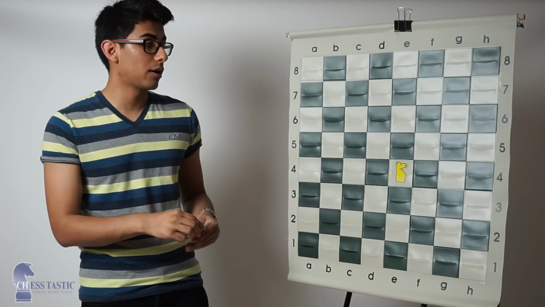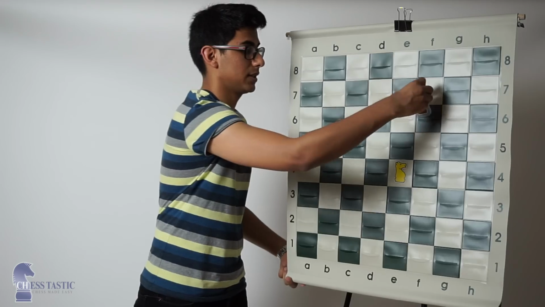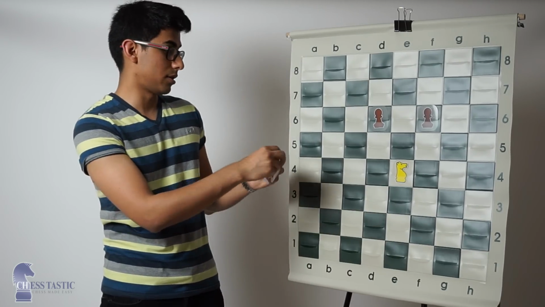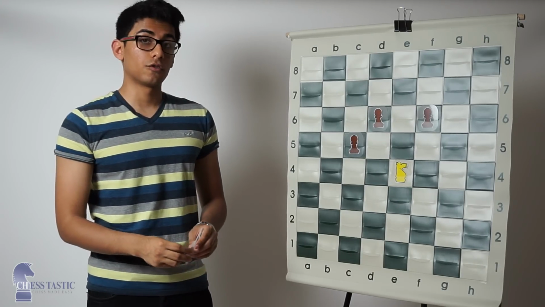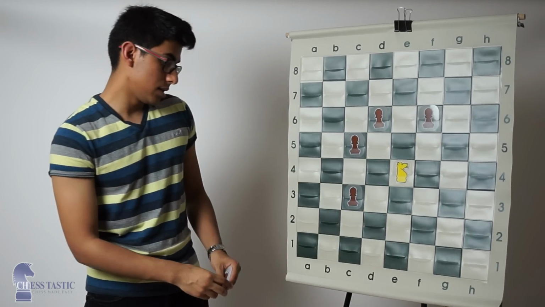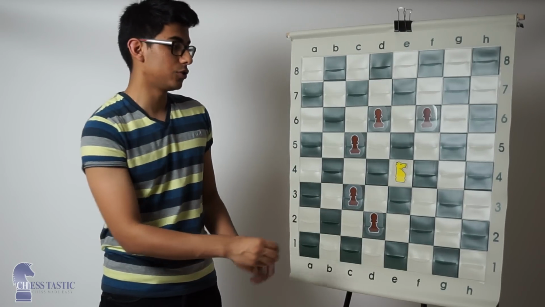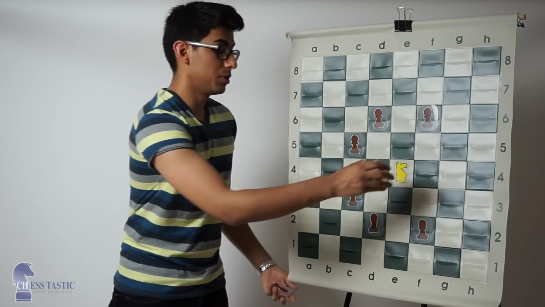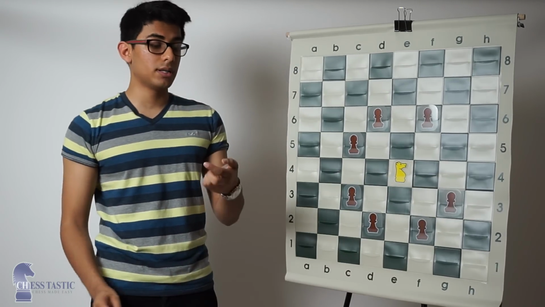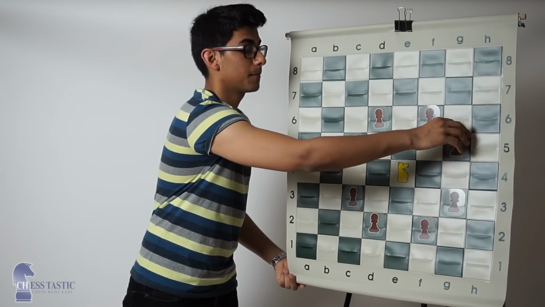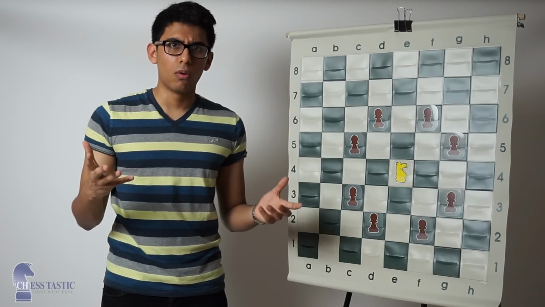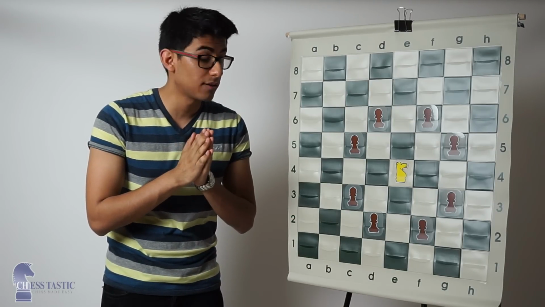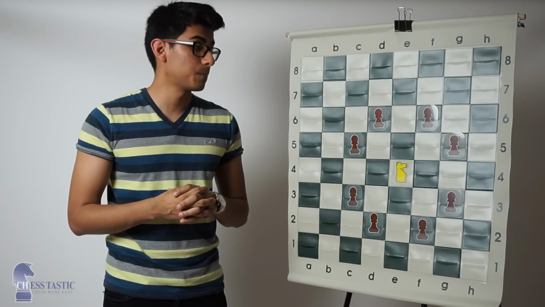This knight can go to the square f6. This knight can go to the square d6. The knight can go to the square c5. He can also go to c3. The knight can go to d2. The knight can go to f2. We're missing 2 squares. We can go to g3. And the last square is g5. Whoa! How many squares are those? I count 8 squares. That's a lot of squares.